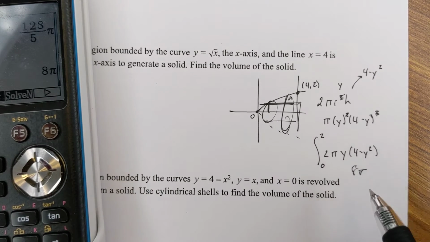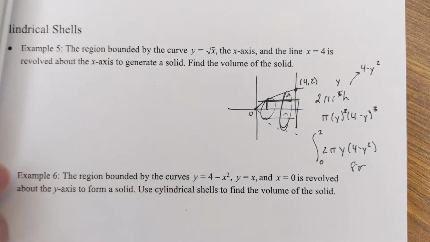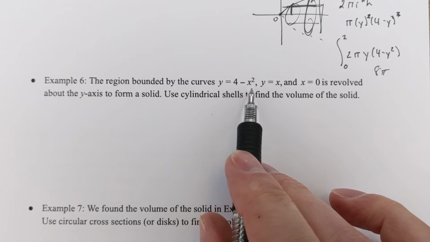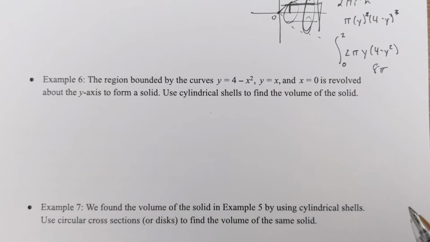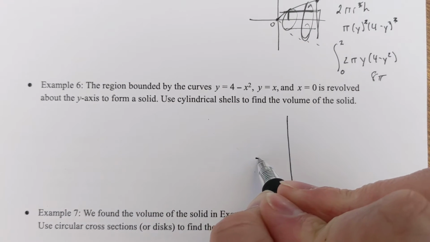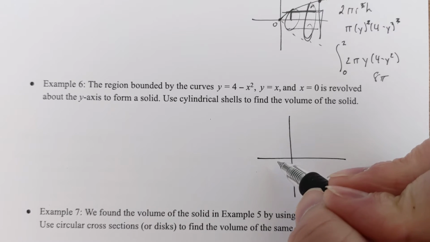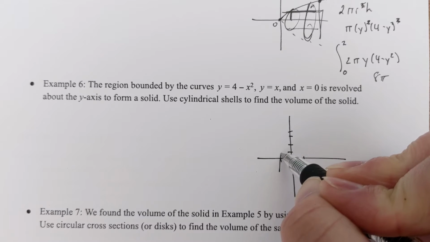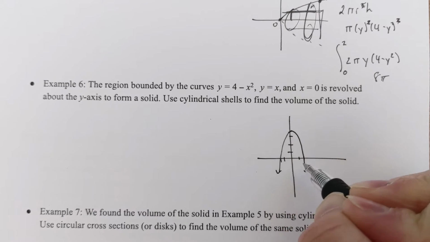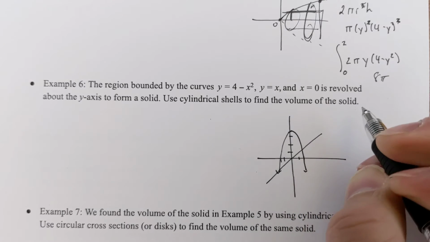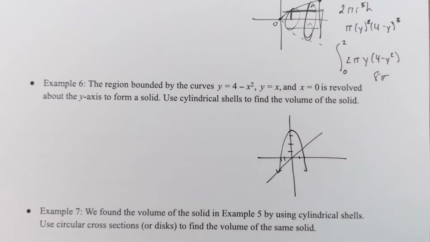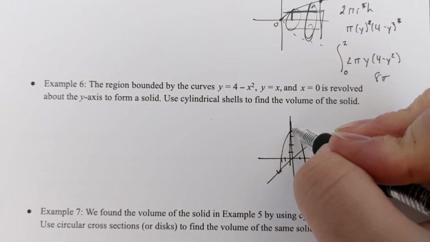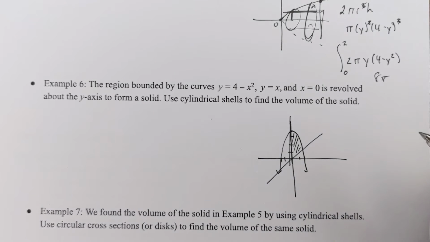So this comes out to be 8 pi. There you go, after all that. Okay, example 6: the region bound by the curves y equals 4 minus x squared, y equals x, and x equals 0 is revolved around the y-axis. All right, so 4 minus x squared is a downward opening parabola. It's going to look like this. y equals x looks like this, and x equals 0, this is the y-axis. So I'm looking at that region there.